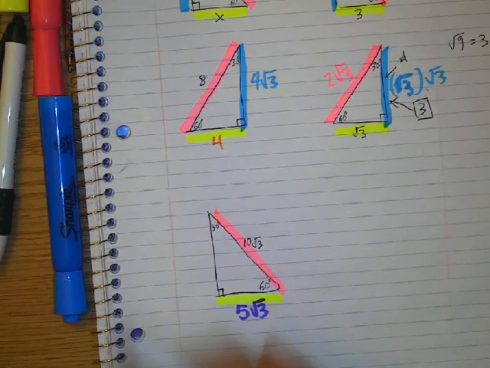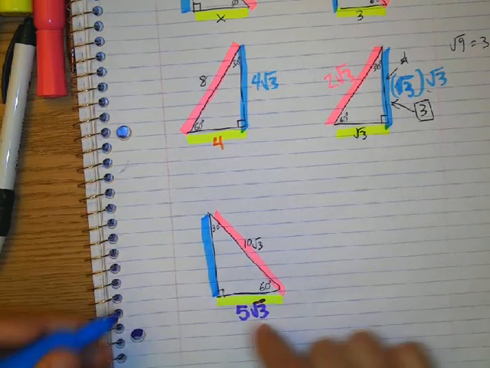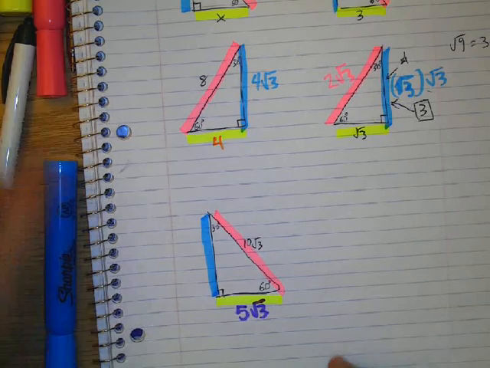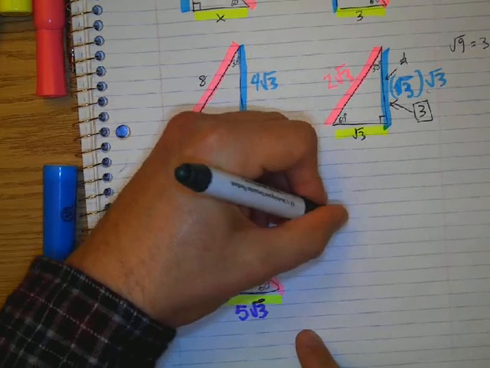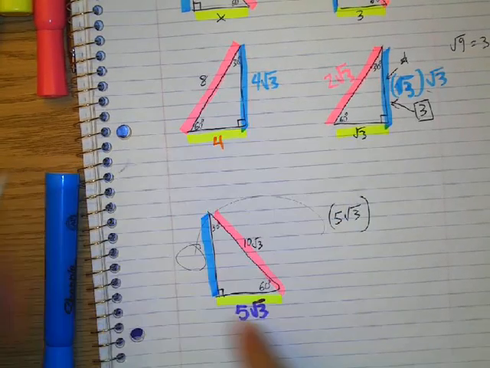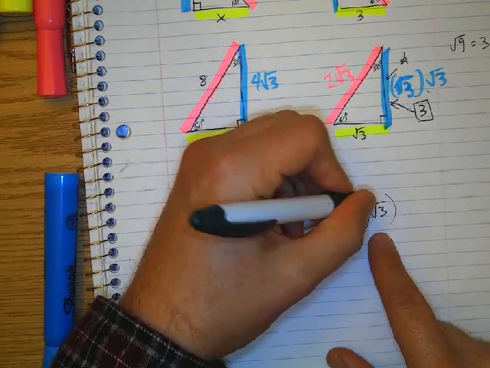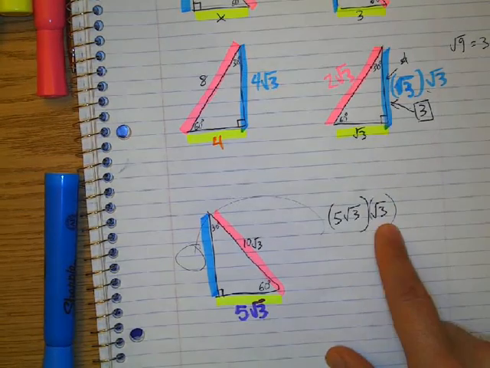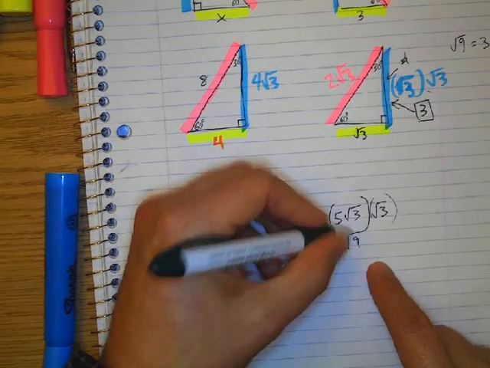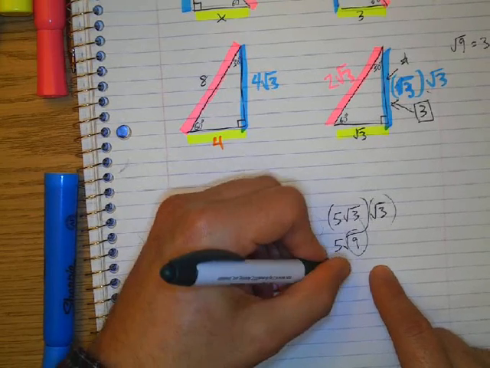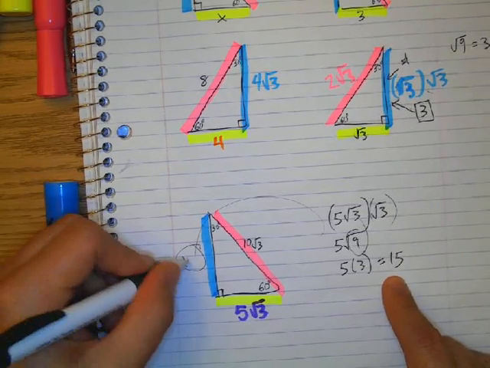And then this side here is the tricky one. So in order to figure this one out, it's the yellow one times square root 3. So I'm going to write this here as 5 square root 3 times square root 3. And we've got square root 3 times square root 3 is square root 9. And the square root of 9 is 3, so we have 5 times 3, which is equal to 15. So this side here is equal to 15.